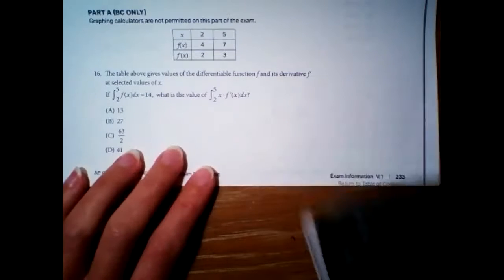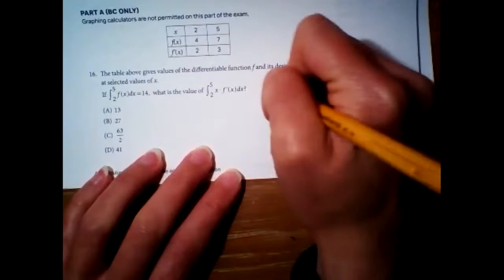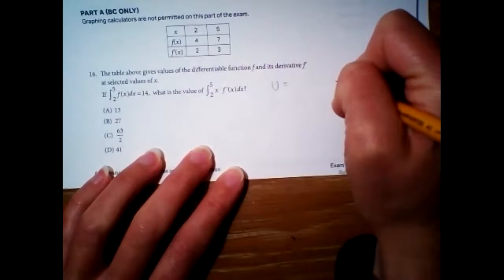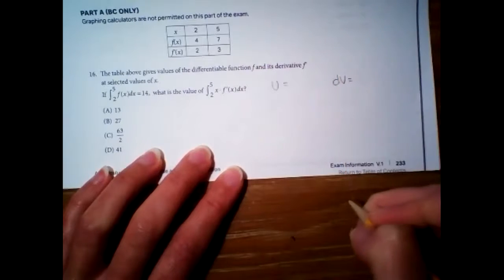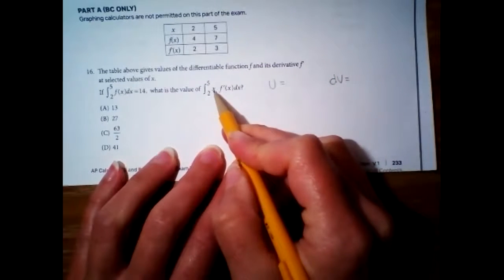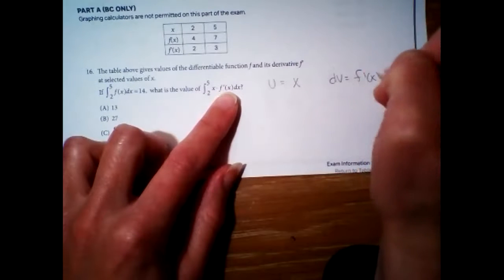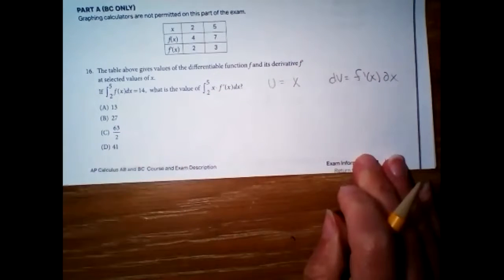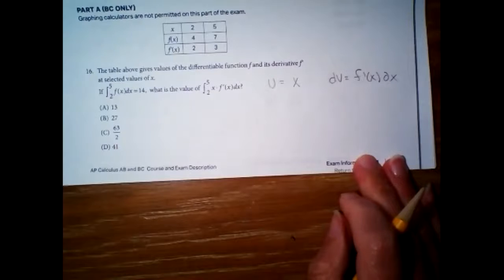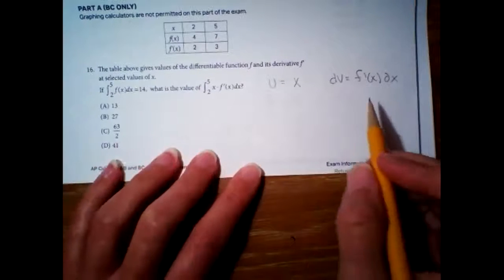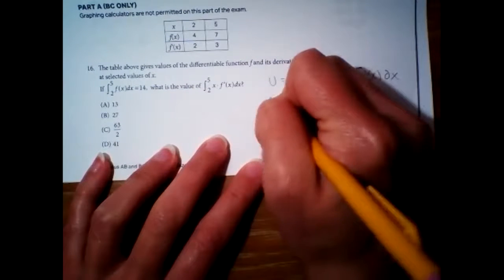All right, so this one is going to be our integration by parts. And so we need to just write out what u and dv are going to be. So u is going to be x, dv is going to be f prime of x dx. And again, if you feel like you've gotten those backwards, it's just not going to work out when you go to substitute in the problem. So you can always flip it around.